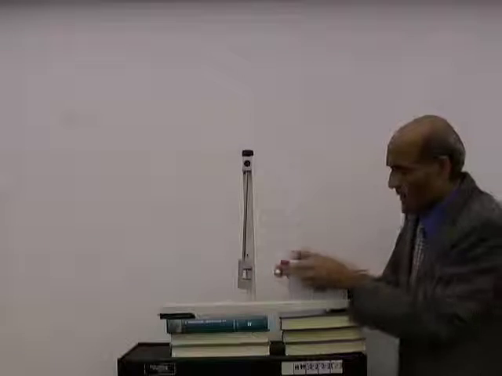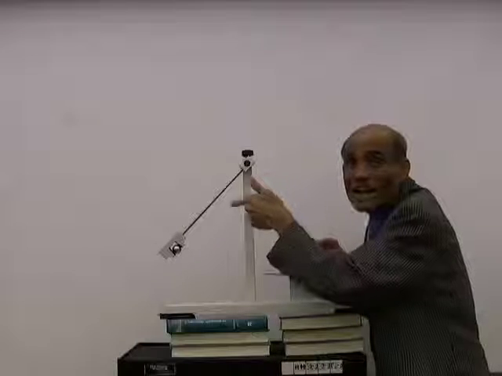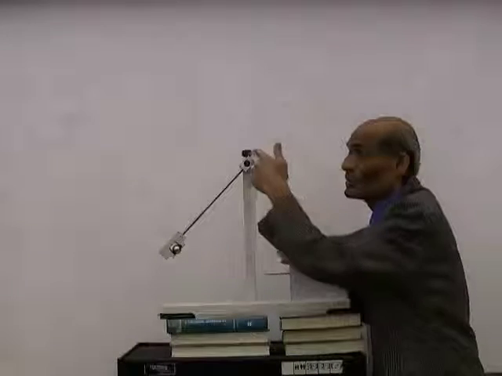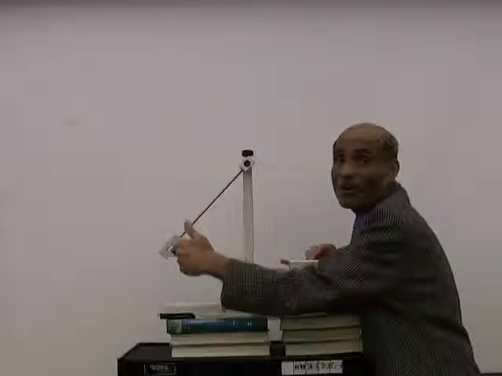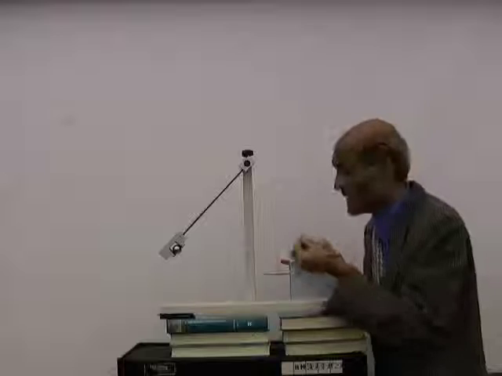Now what I'm going to do is I'm going to charge my gun and I'm going to fire this ball into the pendulum and see what happens. There you are. The pendulum swung and now it makes an angle of 60 degrees with the vertical. You are given the length of the pendulum. What we need to figure out is the initial velocity with which this ball was fired.